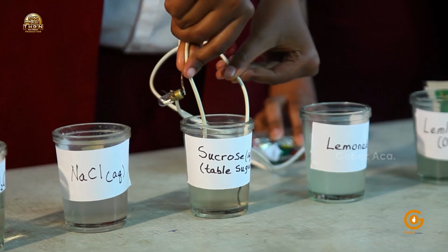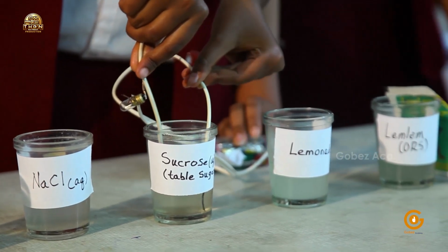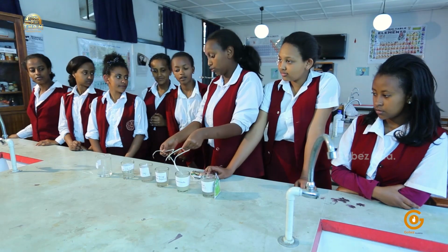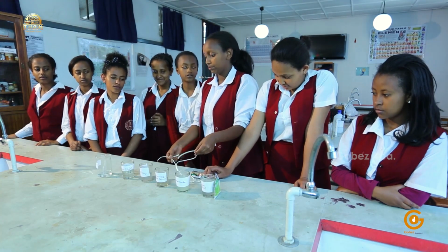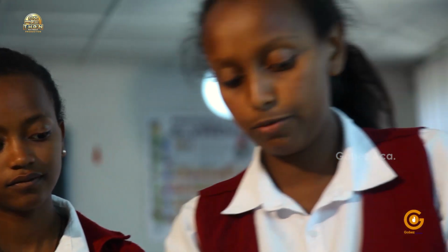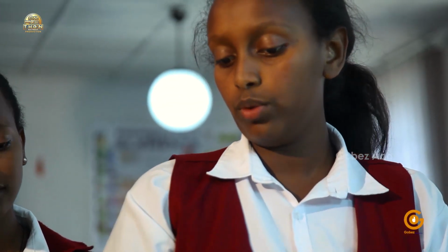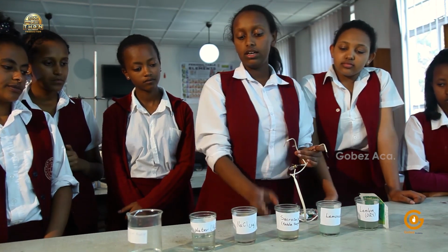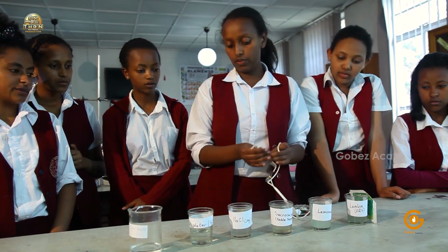Are you seeing any light coming from this? No. So what does this prove, Efrata? What can you understand from this? It's because sucrose is a molecule. It's an organic molecule, so it's made from a covalent bond. That's why we don't have that. Yes. So we have proved that up to now we have seen that water is covalently bonded, sodium chloride is ionically bonded, sugar is covalently bonded.